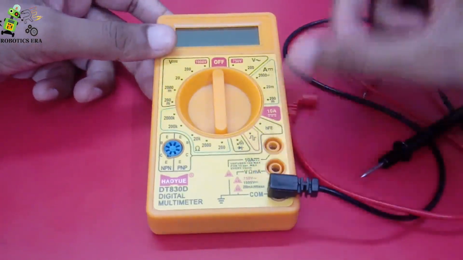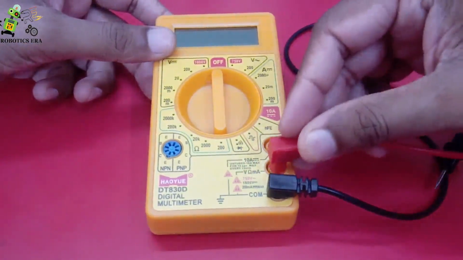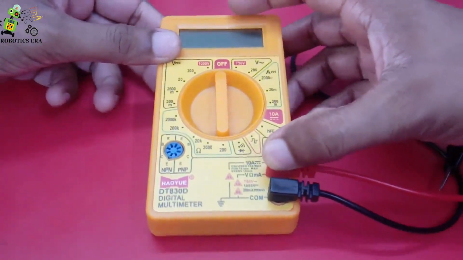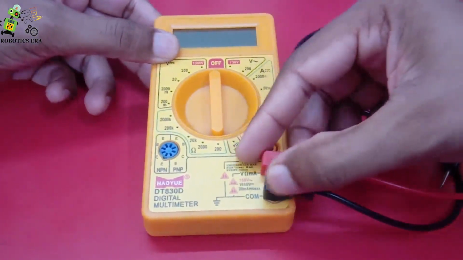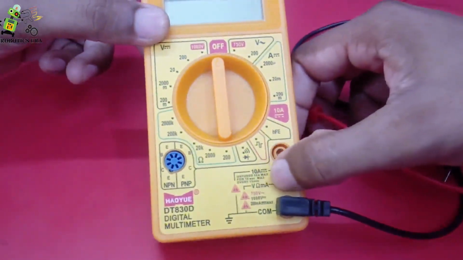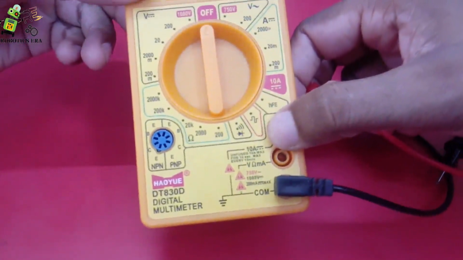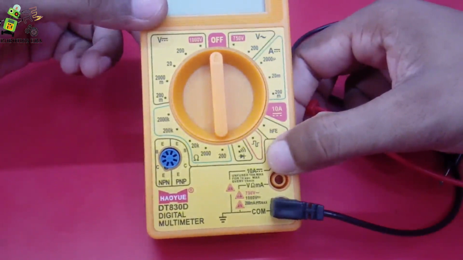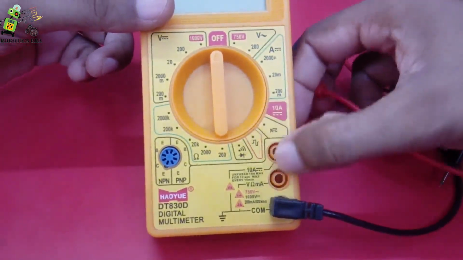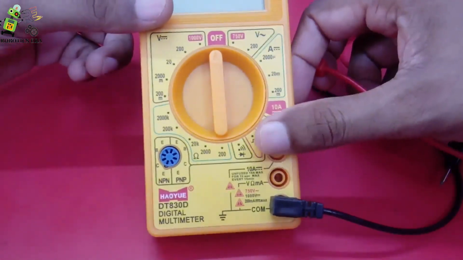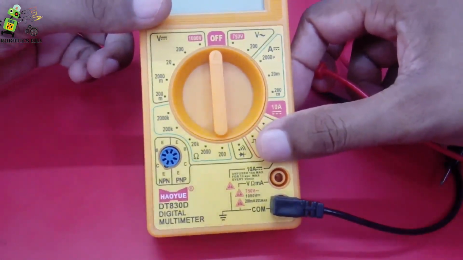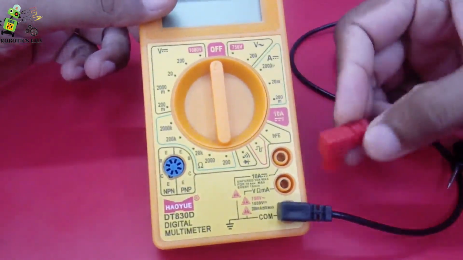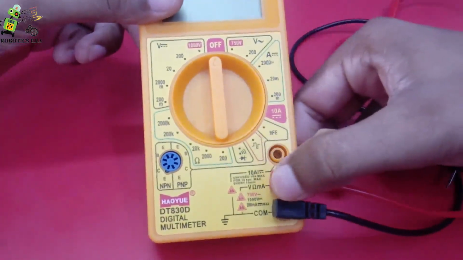So from here, by putting the second probe here, we can measure the voltage, resistance and current as well as continuity. Now this is the place where 10A is written. It is written unfused, 10 ampere maximum for 10 seconds, maximum every 15 minutes. It means you can measure a maximum of 10 ampere current, but not for more than 15 seconds, because if you use it for more than that, the wires of the multimeter may get melted. So I am going to put it here.